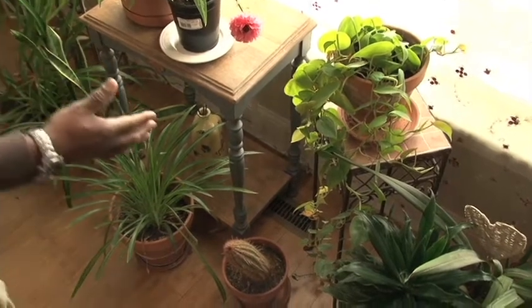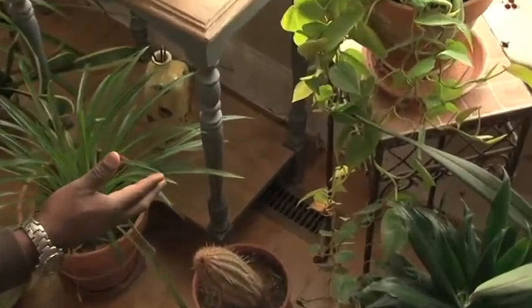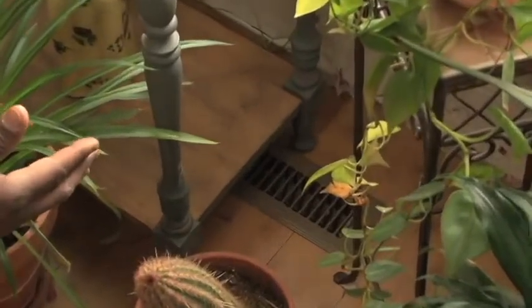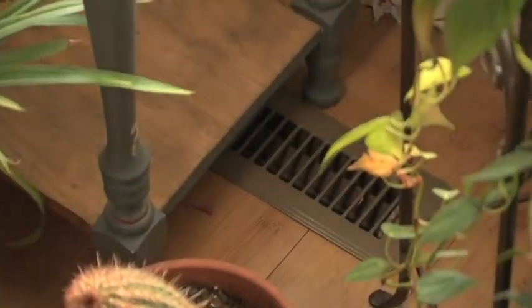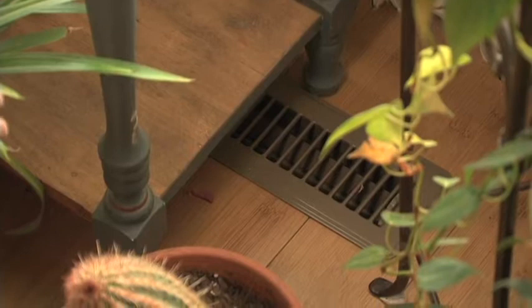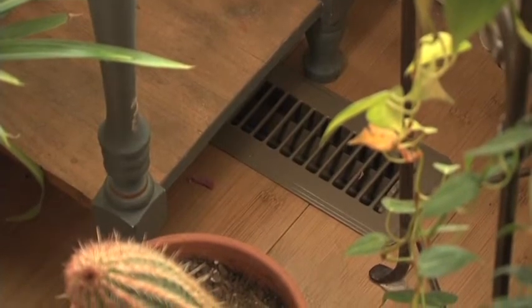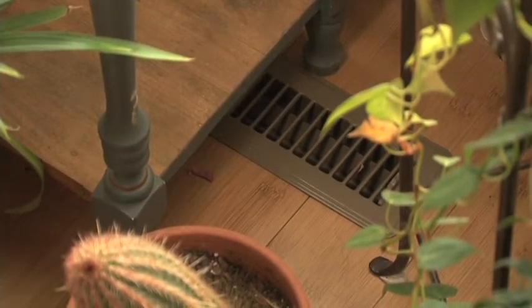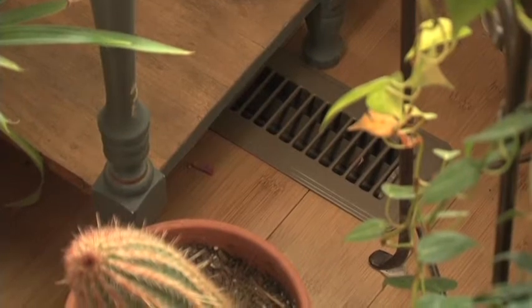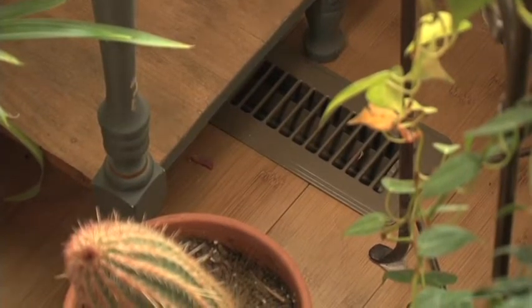The next thing we run into is this ventilation duct. This ventilation duct is partially obscured by this table and is being rendered only partially effective. So we want to talk to the homeowner about relocating this table away from this ventilation duct.